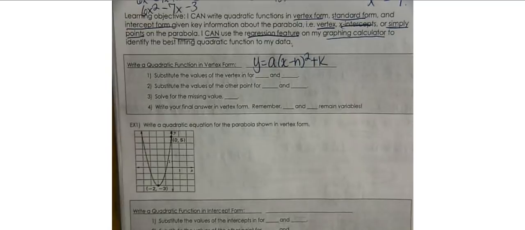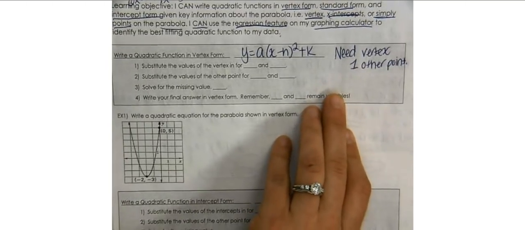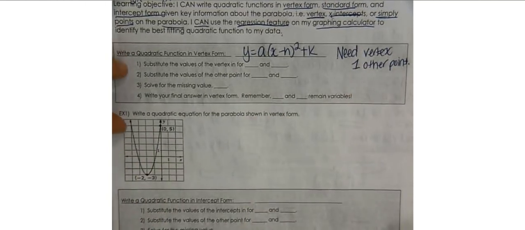So in order for us to write an equation in vertex form, what you're going to need is the vertex and another point. You're going to need your vertex and you're going to need one other point. And that's the information that's going to be given to you. So what you're going to do is substitute the values for your vertex in for h and k. So you're going to receive a vertex. And then you're going to substitute the values of the other point for x and y.